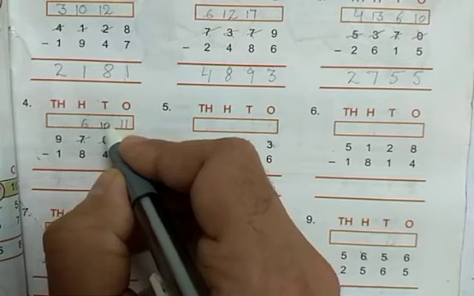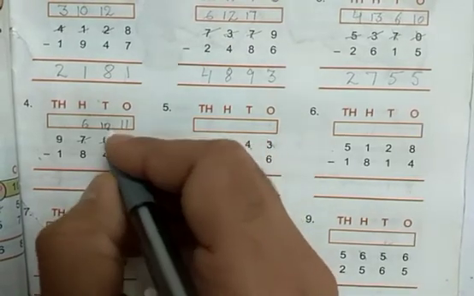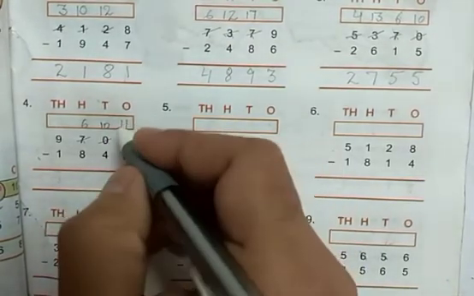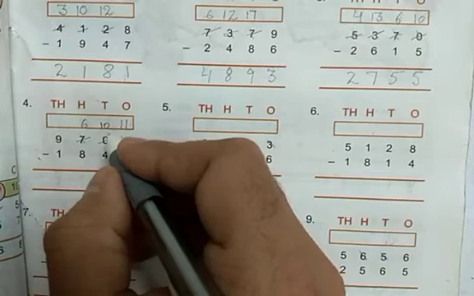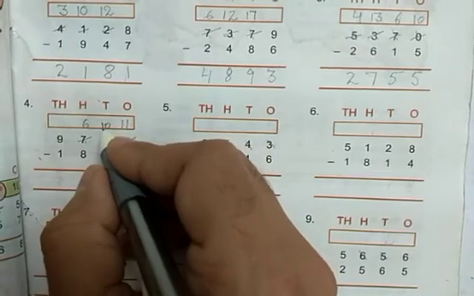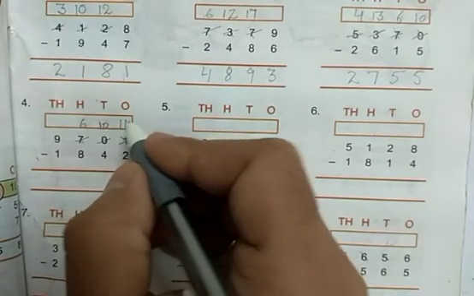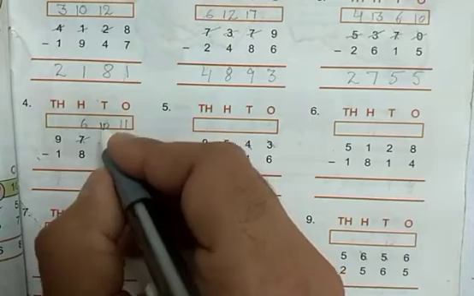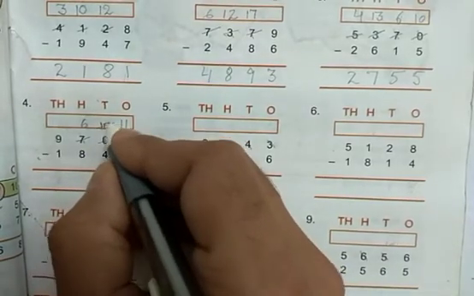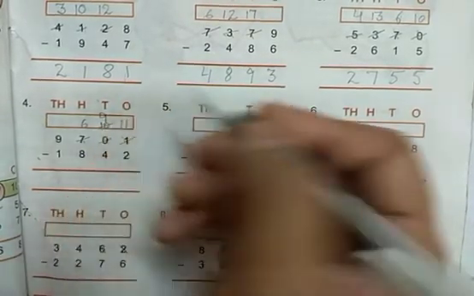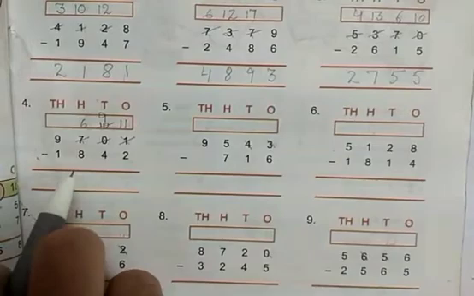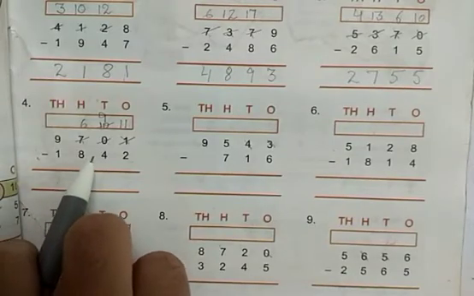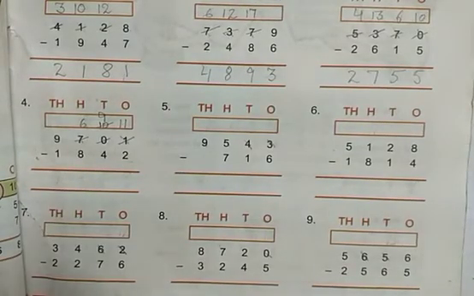Now it becomes 10, then it gives to this 1. So when this 10 has given to 1's place, what will be left over here is 9. Try to understand this question again. I will do it again.